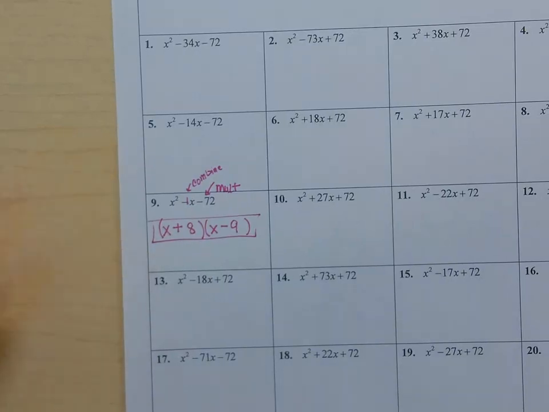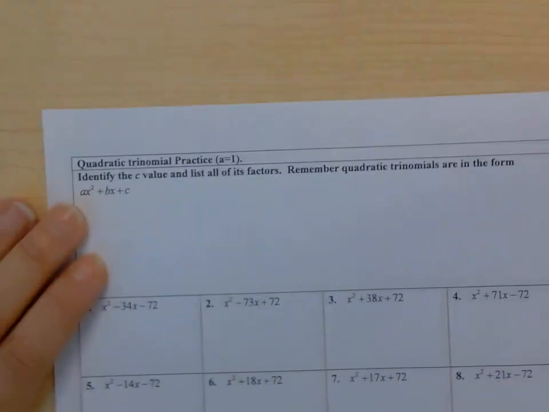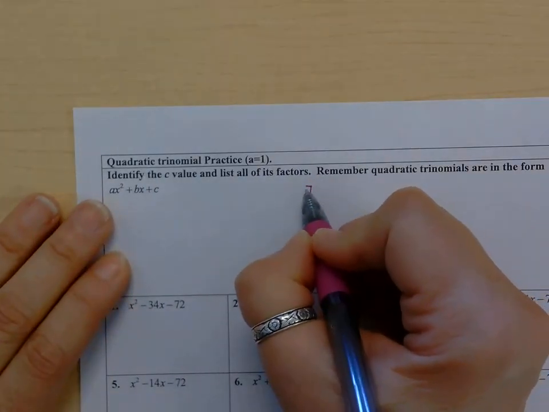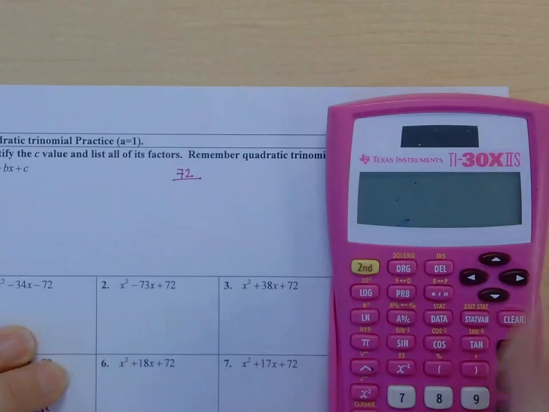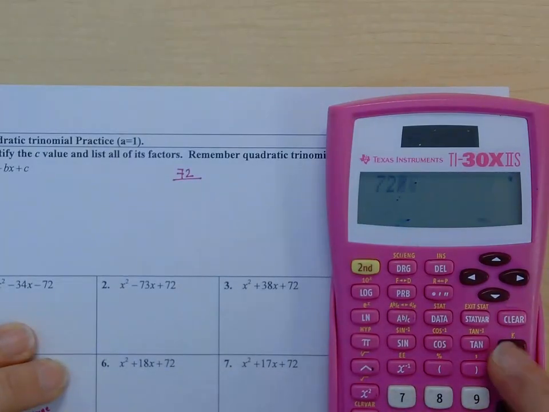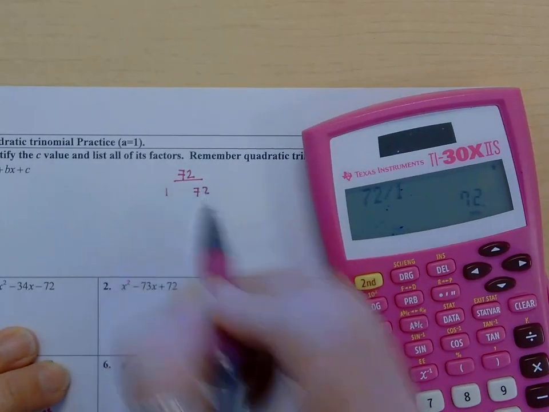So any of them you can do in your head is fine. The problem with 72 is there's lots of factors. So I'm only going to make one list for 72, and I want to tell you how to do it. Take your calculator, silly as it is, and do 72 divided by 1. And you know that one, but here's the thing.